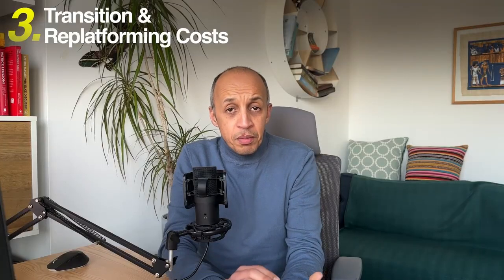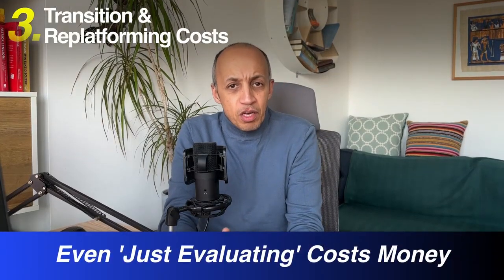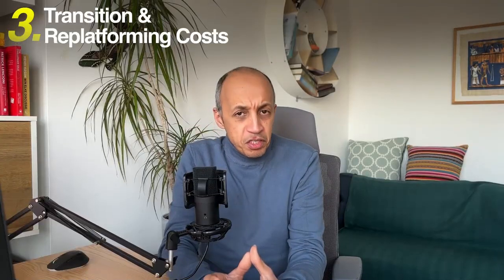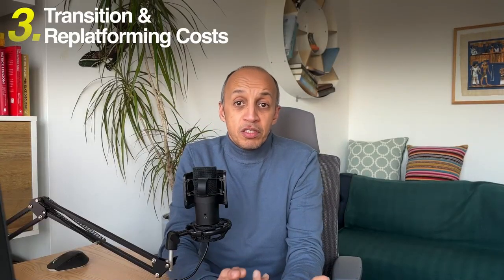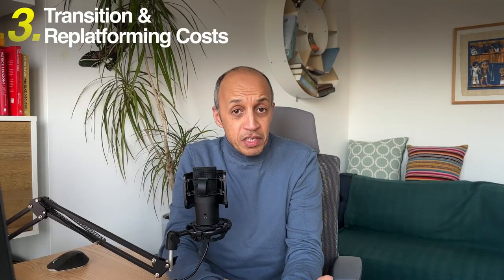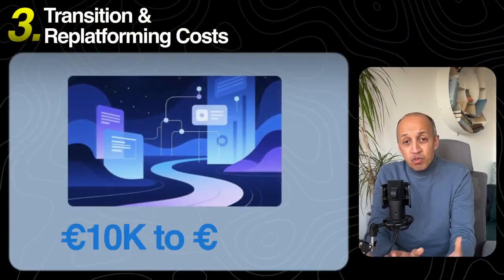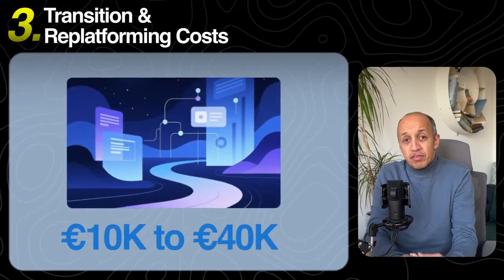But not only that, we also need to look at the transition and replatforming cost, because even just evaluating will cost you money. Before migration, the teams need to do POCs, security assessments, technical validation, and that's another 10 to 40K if we are conservative.